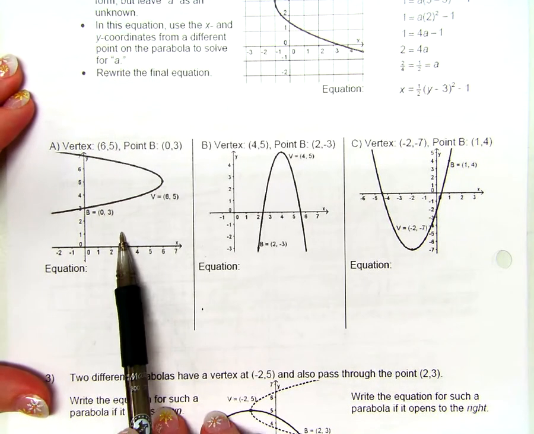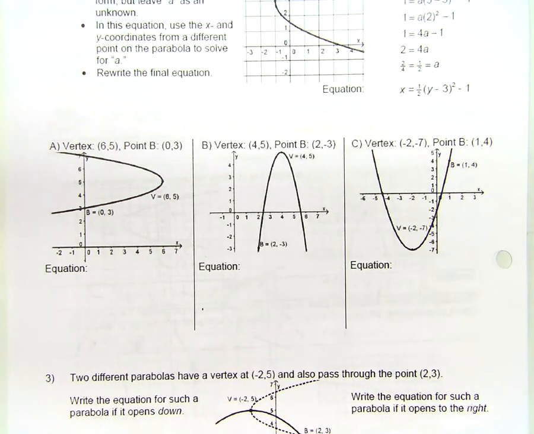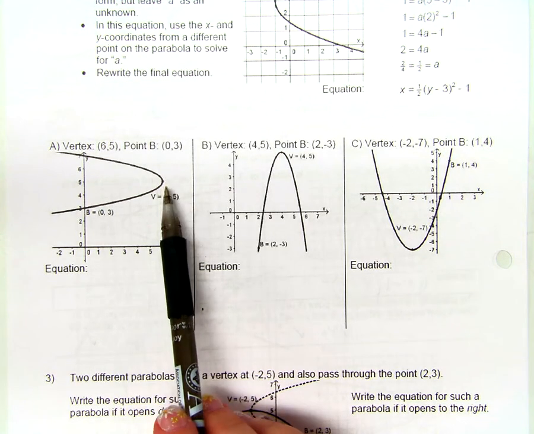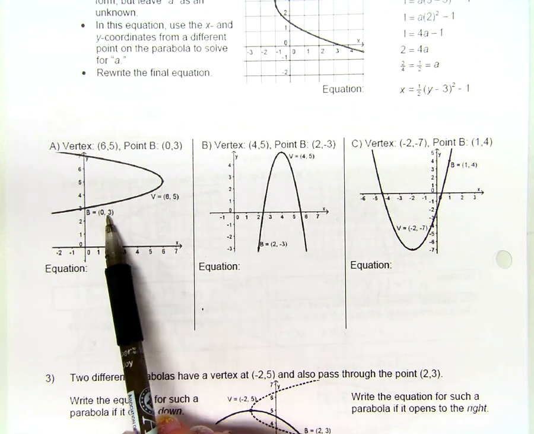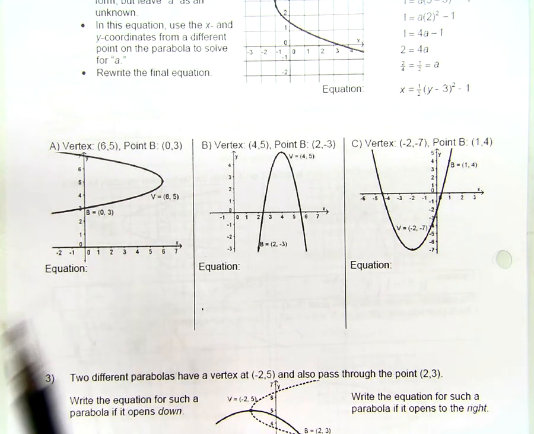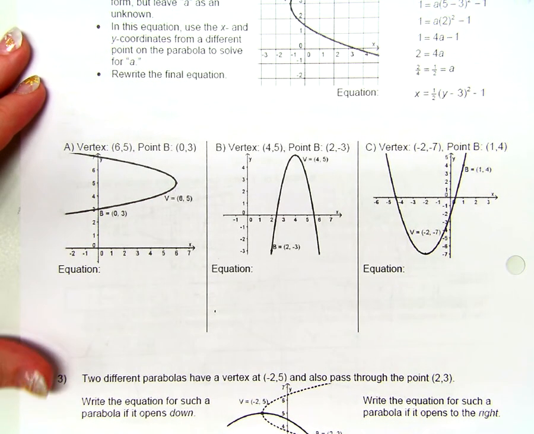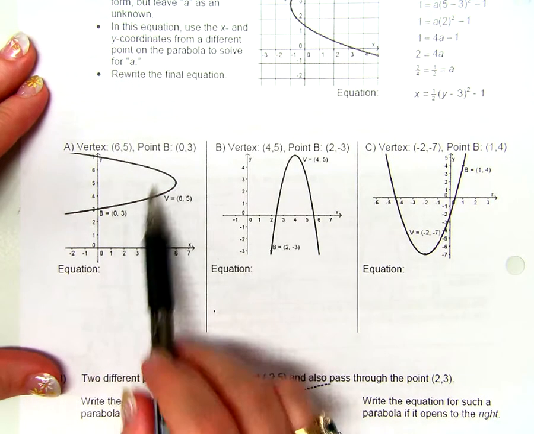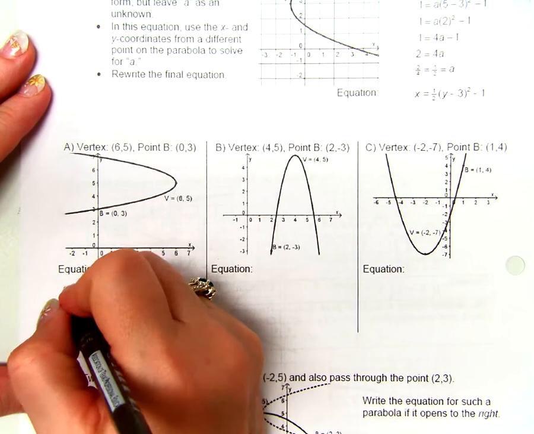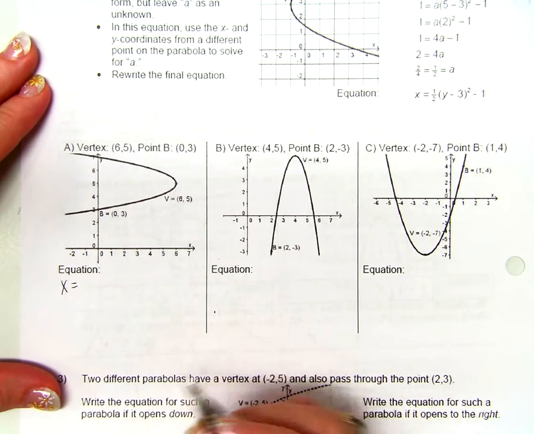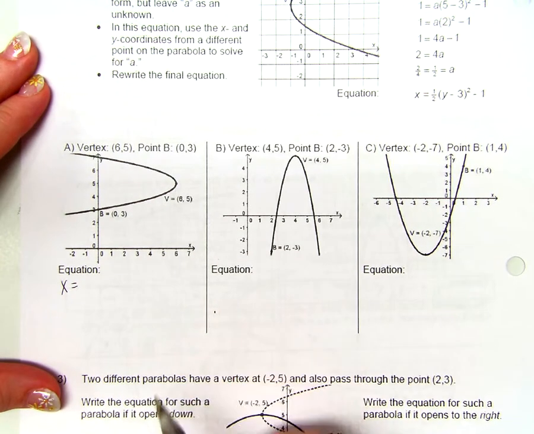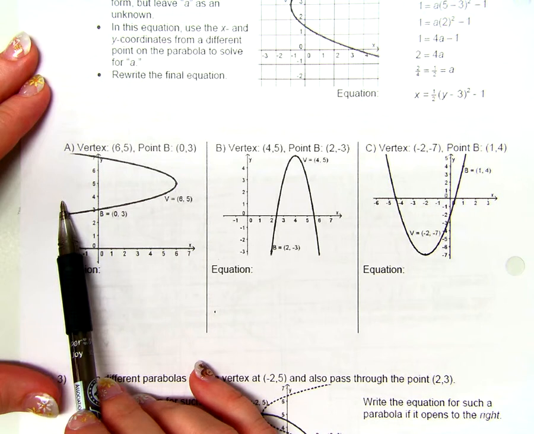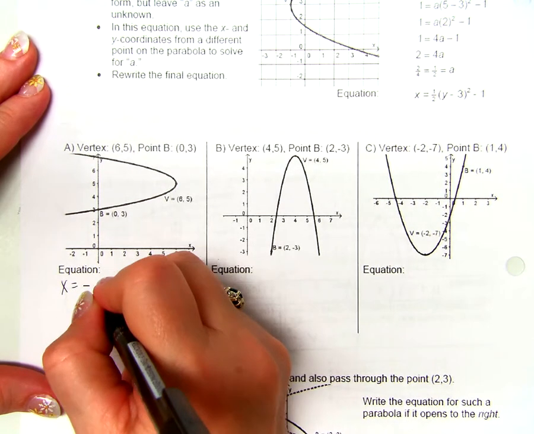Let's do these. How is this different from what we were just asked to do? It gives us the vertex, and it gives us another point. Does it give us A? No. So that's what we have to figure out this time. Okay? So here's how we're going to start. First of all, how does this equation start? X equals? I don't know A, so I'm going to go ahead and put A. But I know it opens to the left, so I know it's negative A, right?